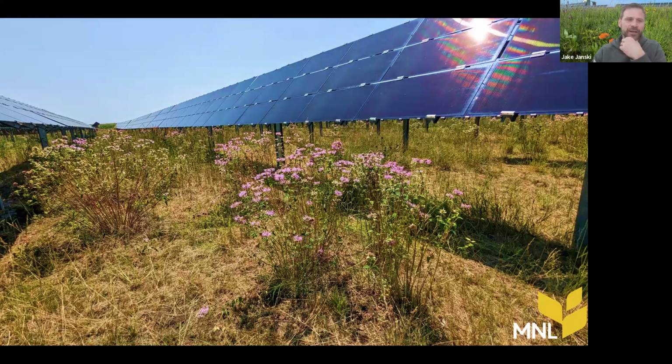This is a very light graze event, targeting some height reduction while also leaving the flowering species for the pollinator habitat. You wouldn't want to do this every year. You start to favor certain species when you do things like this, but on occasion in a rotational scenario, it is a good compromise between vegetation height reduction and retaining pollinator habitat.